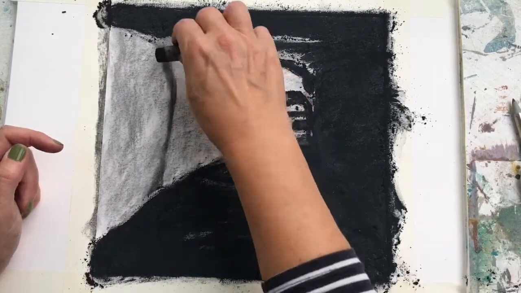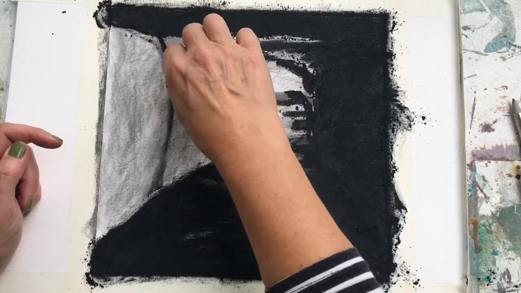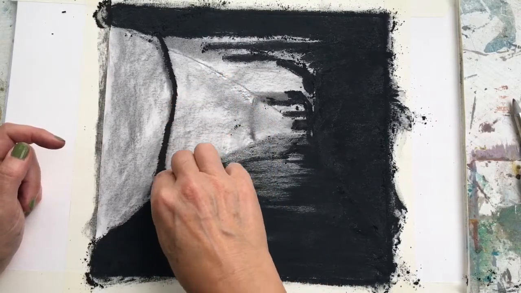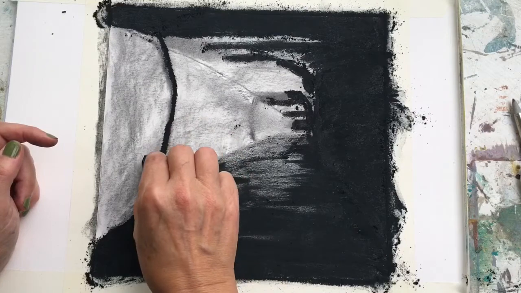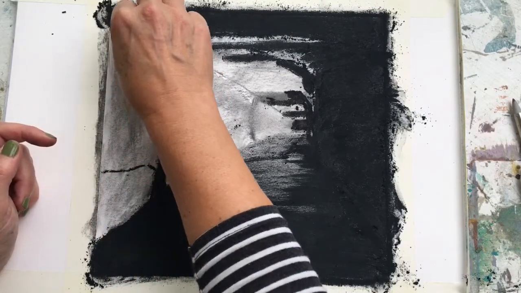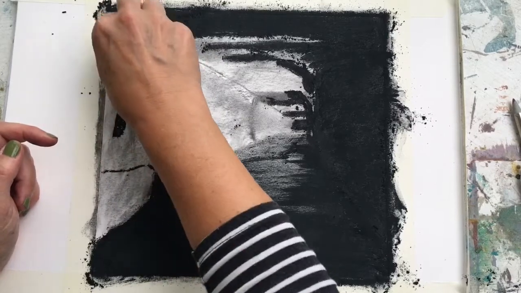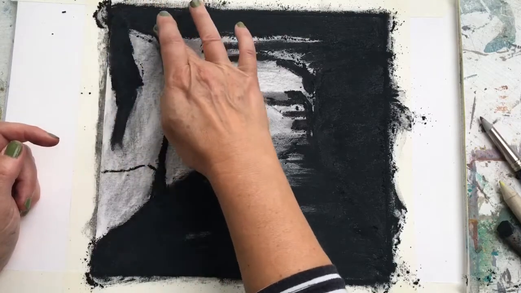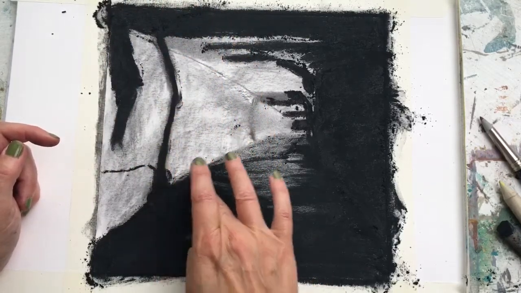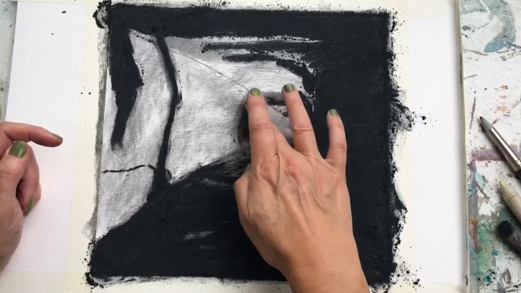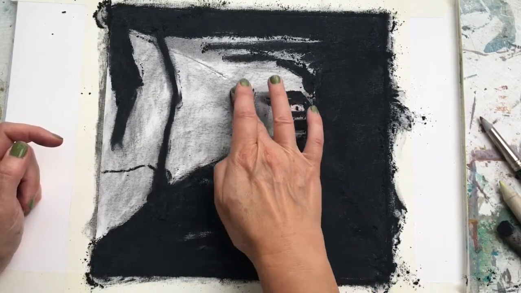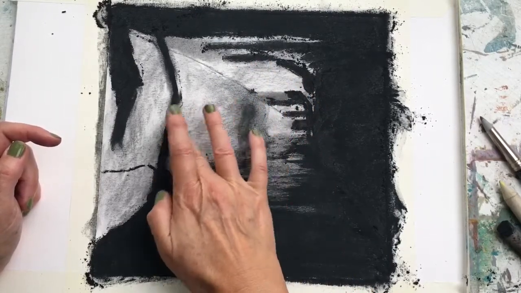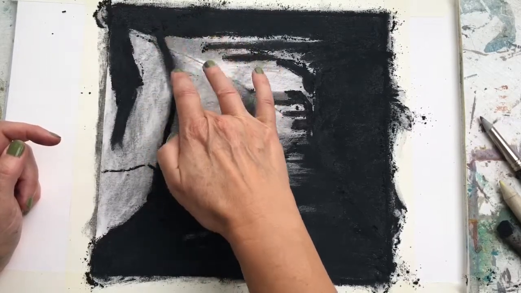Okay, we've got this dark crack coming down here and into this area here, so I'm going to keep that. And then there's another sort of suggestion of a crack there, and then there's another area of darkness just in here. So just put patches down, work them in, and then see what happens. See if you can express form by applying these layers of chalk or charcoal in a variety of ways.